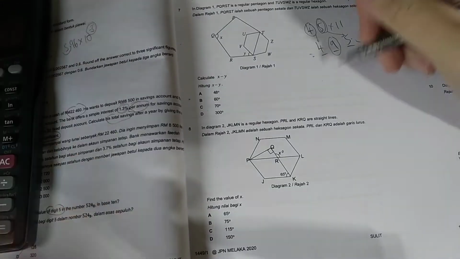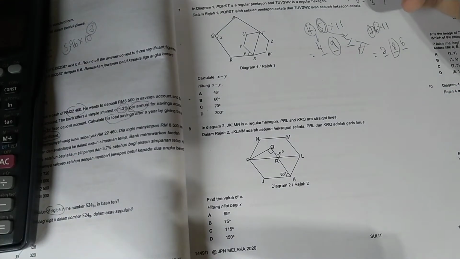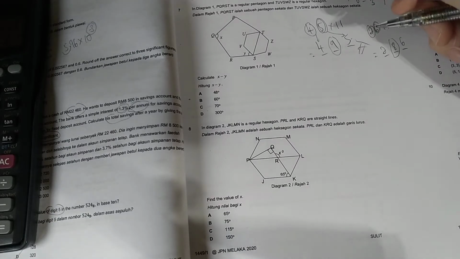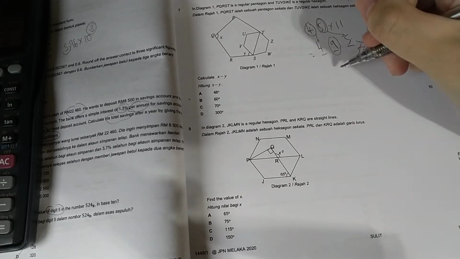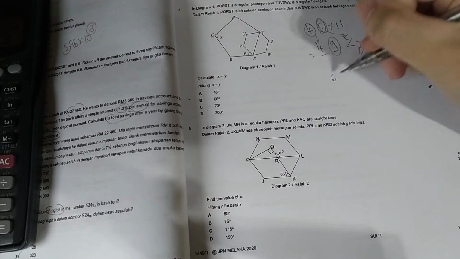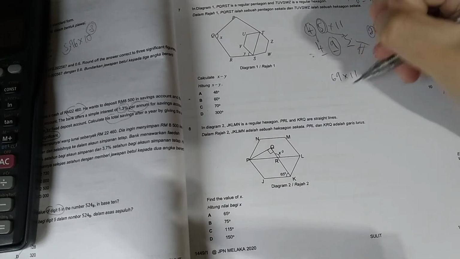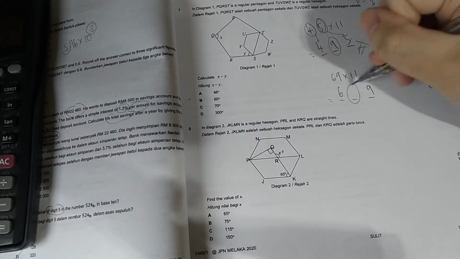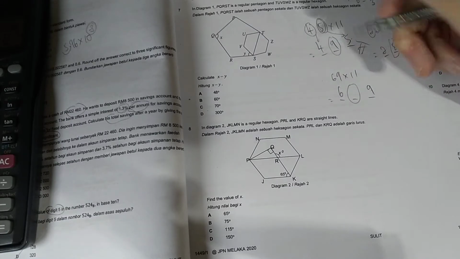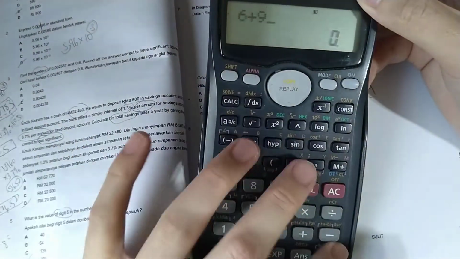Okay, one more. Actually, if you don't know this, it's okay. It's out of syllabus, right? But if you can learn something new, then why not? Let's try something like 69 times 11. This one you have to be careful. Here will be 6, here will be 9. But the middle digit will be the sum, so what's 6 plus 9? It will be 15.